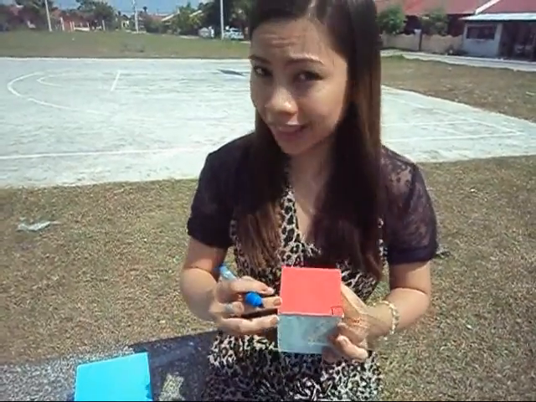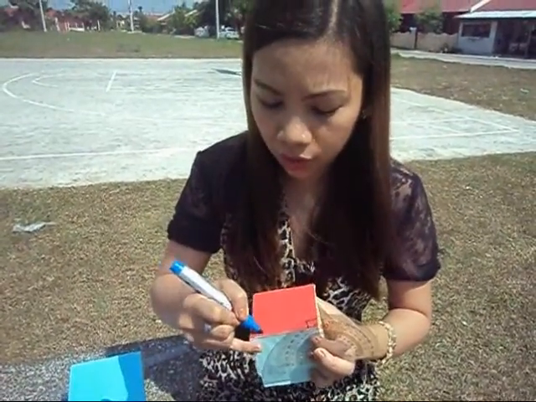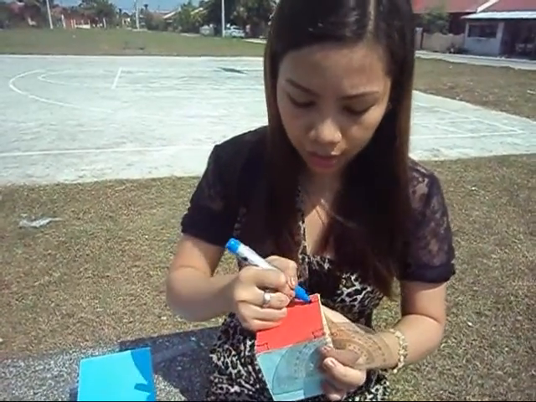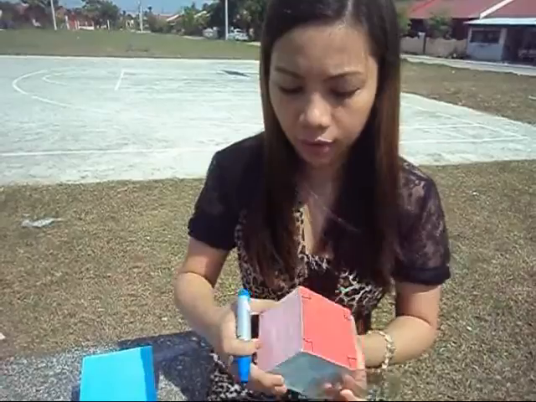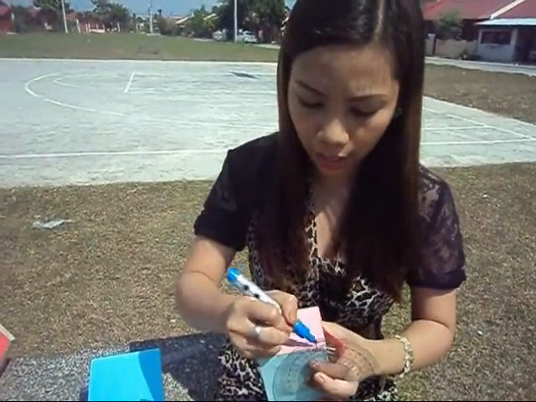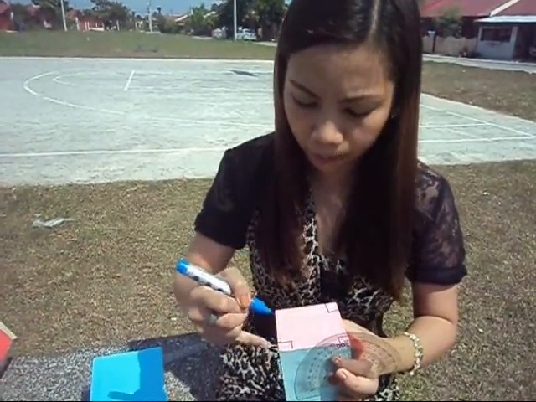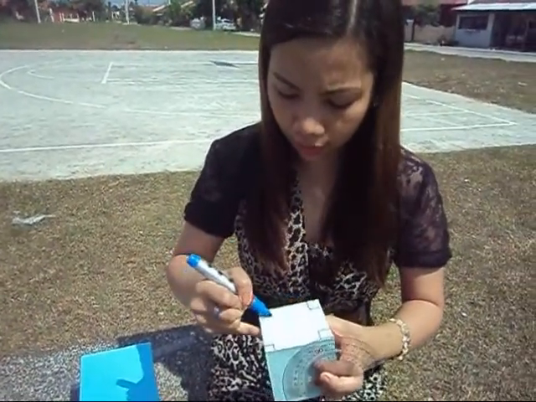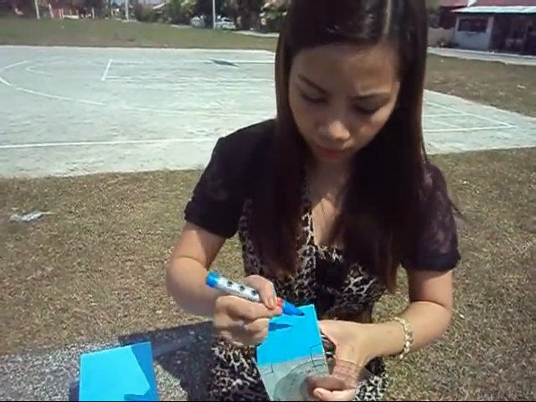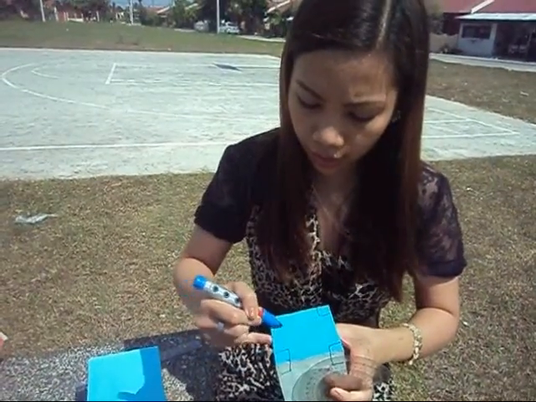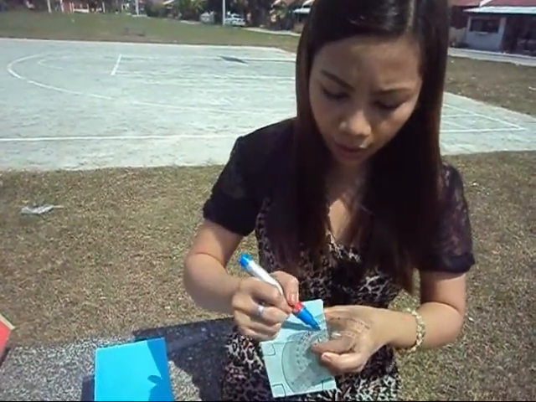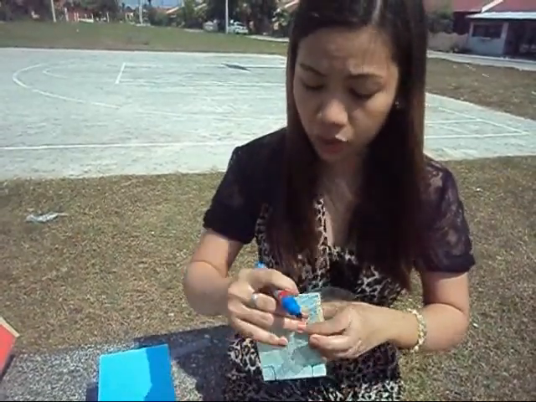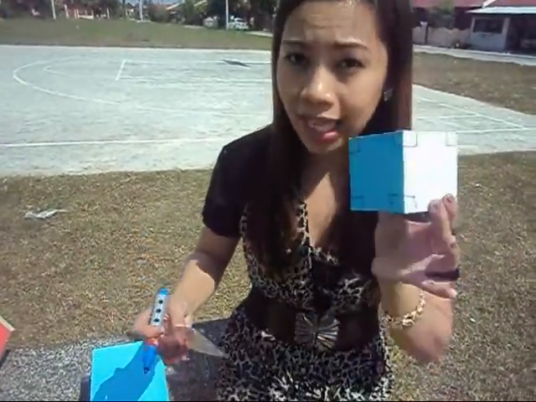And since it is supplementary, then we can also consider it as 90 degrees for its total of 180 degrees. So this is a right angle, the same with the other. See, this cube has a measure of 90 degrees in each of its angles. So all its angles measured 90 degrees.